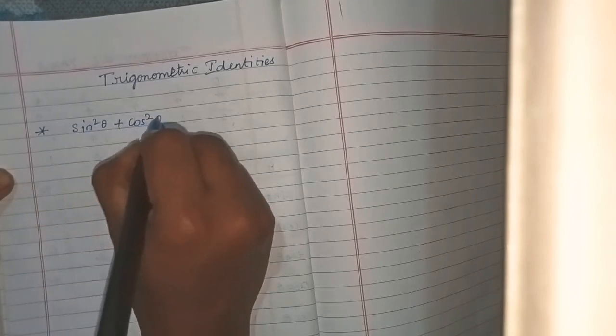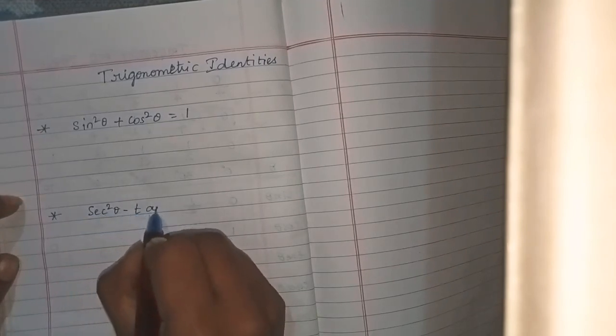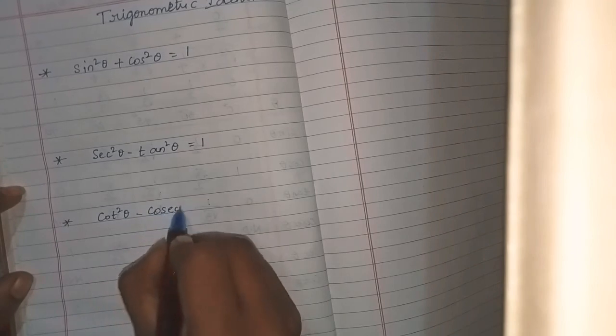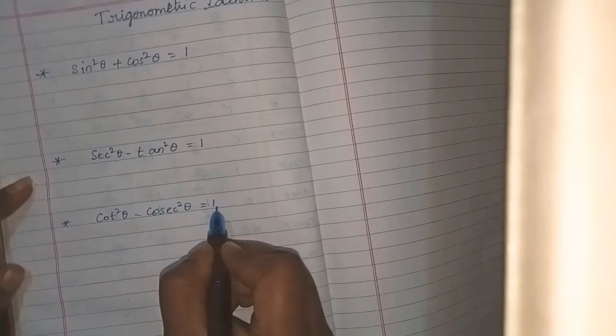The first one is sine square theta plus cos square theta is equal to 1. The other one is sec square theta minus tan square theta is equal to 1. The other formula is cot square theta minus cosec square theta is equal to 1.